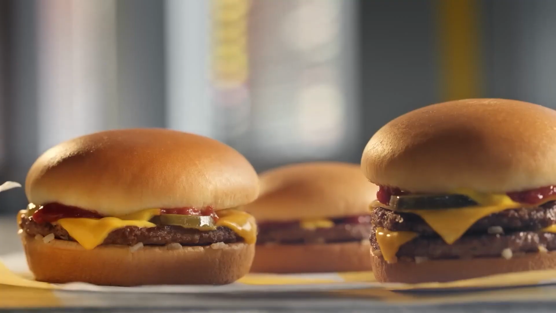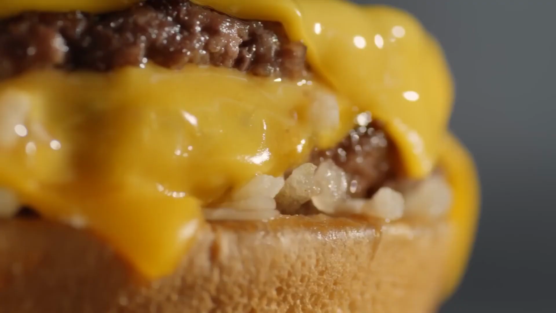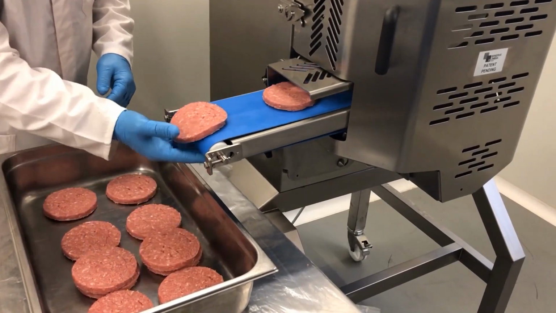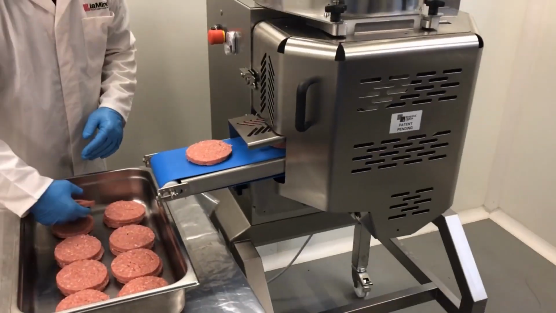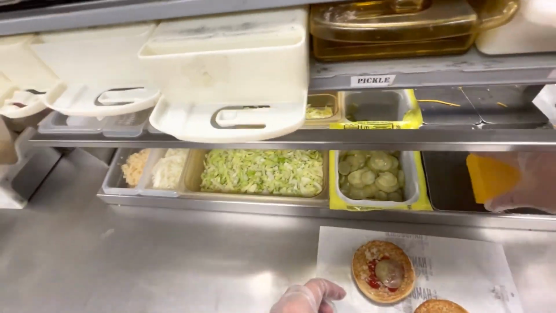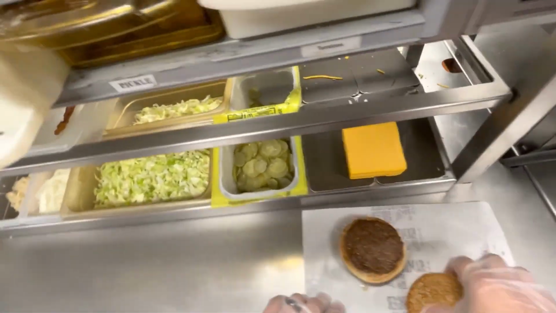After assembly, the hamburgers are served to customers either through the drive-through or at the restaurant counter. McDonald's implements strict guidelines for food safety and sanitation to ensure that all food items meet their quality standards. The kitchen staff is trained to follow these guidelines rigorously, including regular checks for temperature, cleanliness, and proper handling of ingredients.